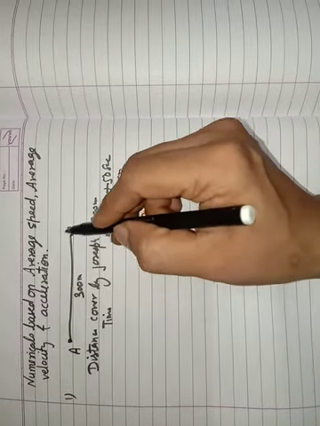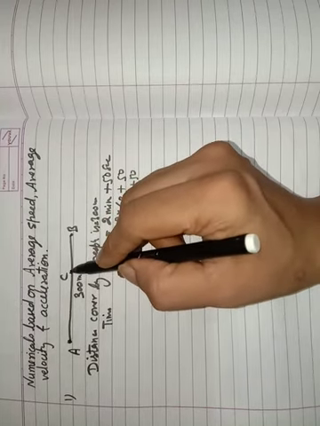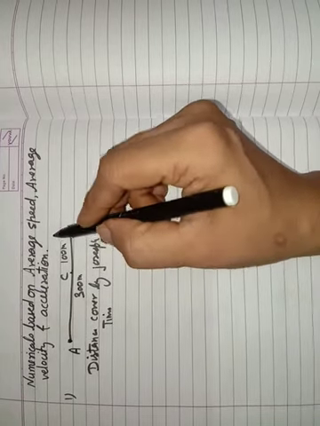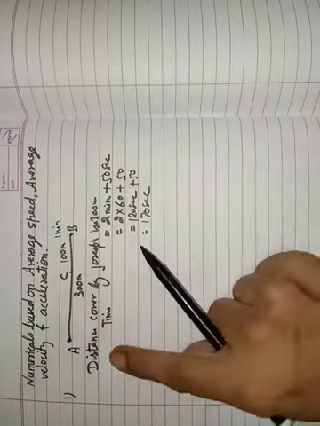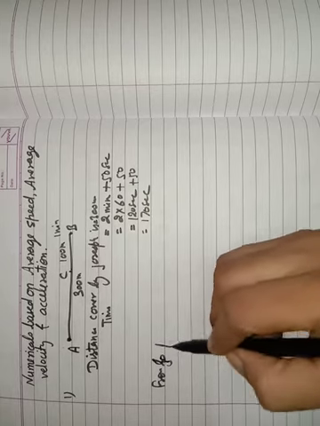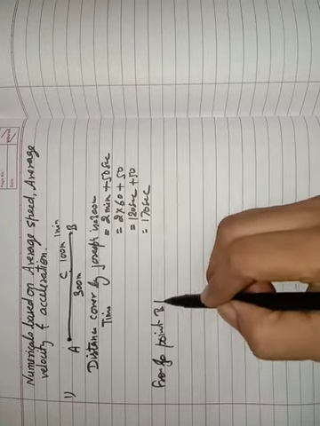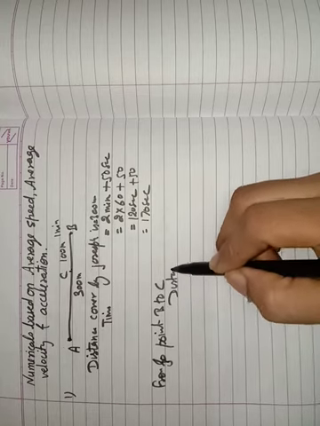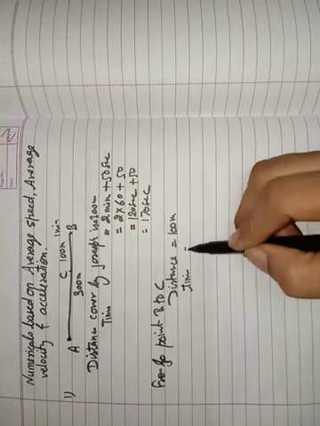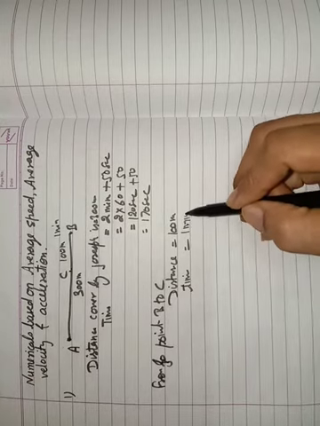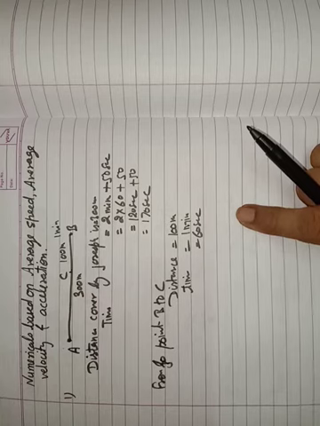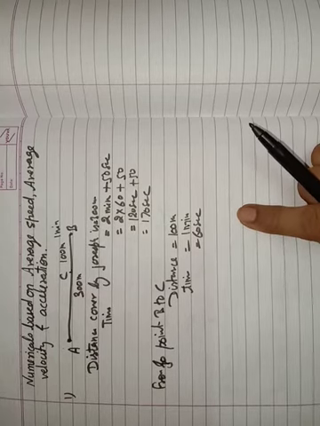Now he turned around and came to the point C, which is 100 meter apart from point B, in 1 minute. So you can write the information here. From B to C, distance is 100 meter and the time taken by Joseph is 1 minute. Again converted into seconds, that is 60 seconds. Now the question is: what are Joseph's average speed and velocity in jogging from A to B and A to C?